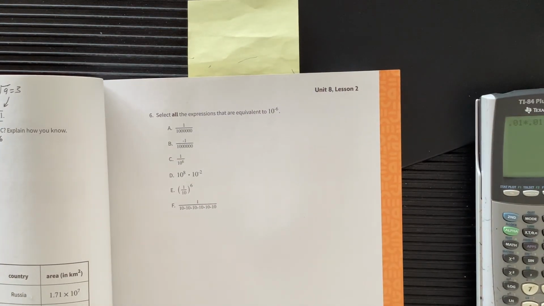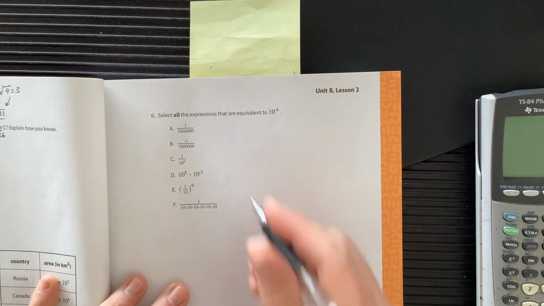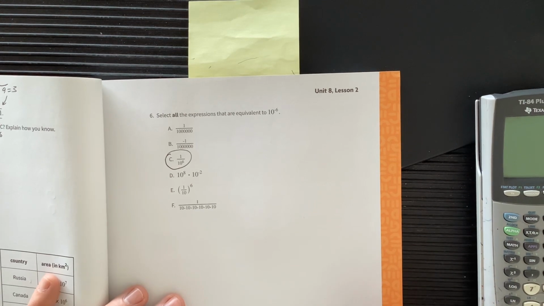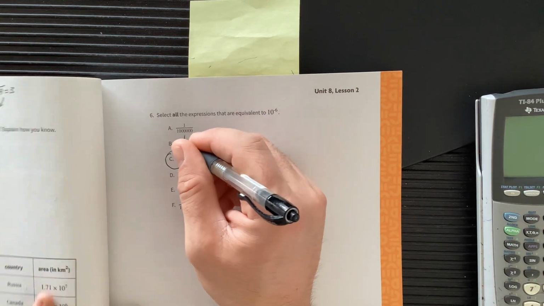Question number 6, which ones are equal to that? I have 4 answers there. Taylor, can you give me one? I have C. Layton? I do not have B. Remember, it's not going to be negative.